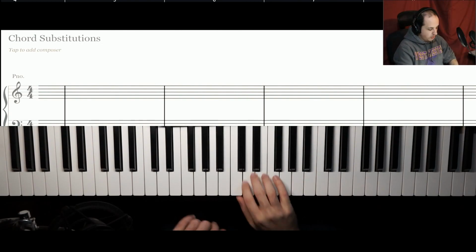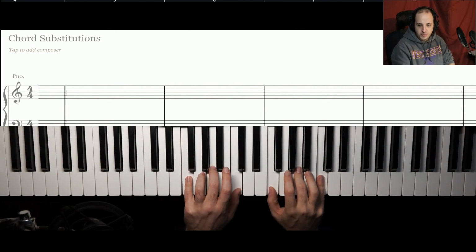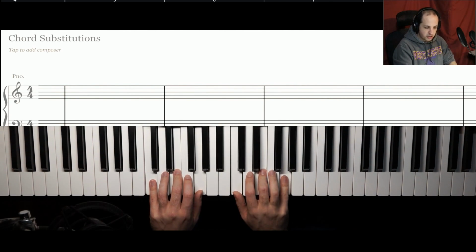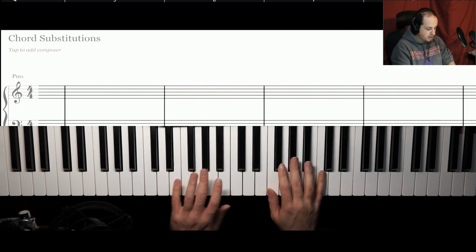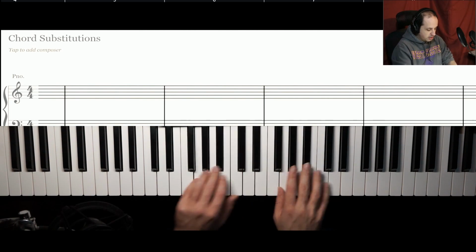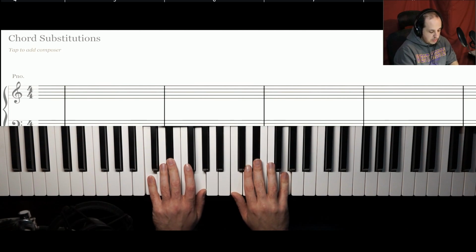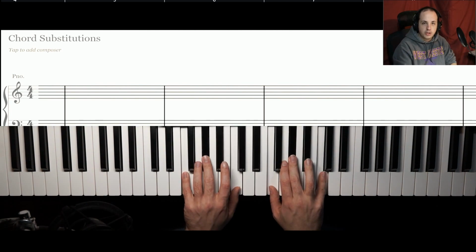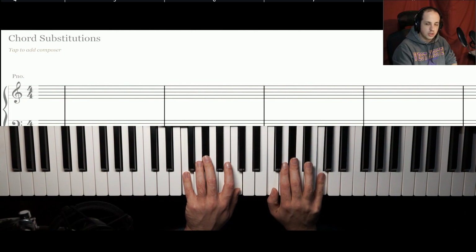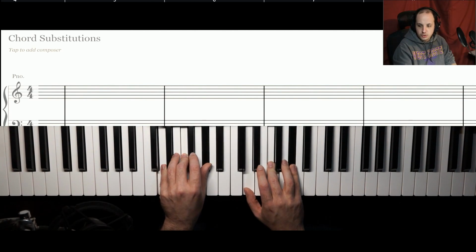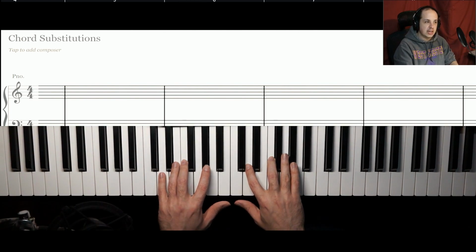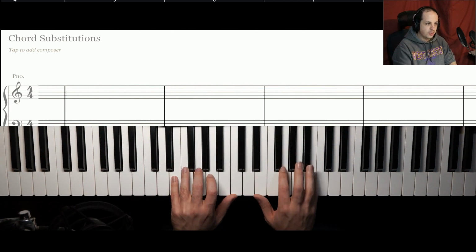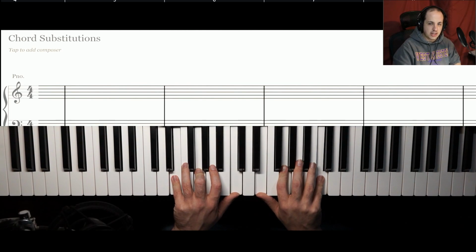Let me show you on the piano, right? We had 1, so C major, F major, G major, back to C major. Well, we'll just turn all these into minor. So C minor, F minor, G minor, back to C minor. Now the thing to keep in mind though is that when we're replacing 4 with 2, like we did before, you have to instead use a D diminished chord. So it would be a diminished 2, 5, 1 suspension, like that.